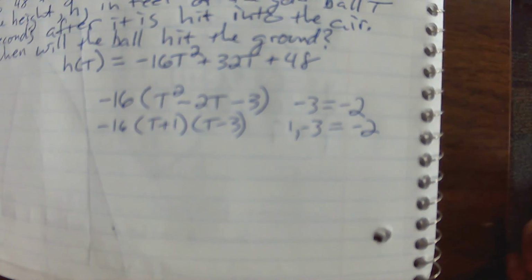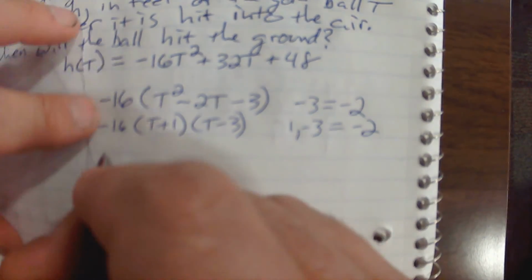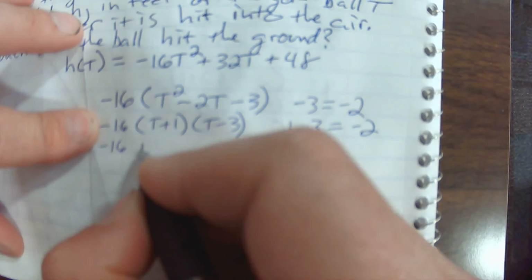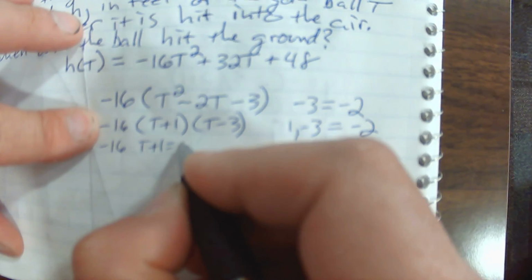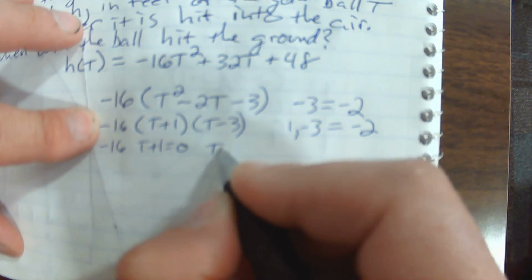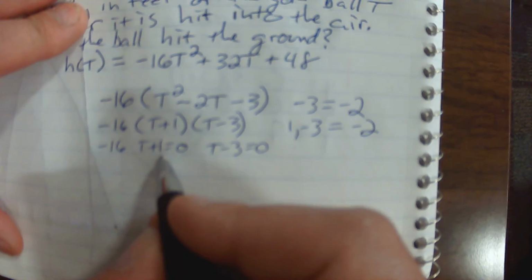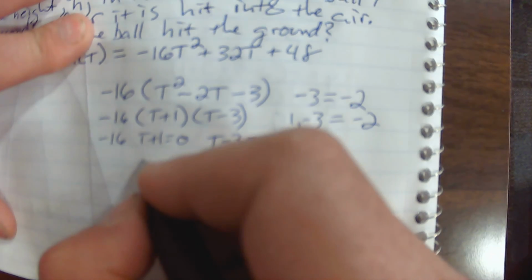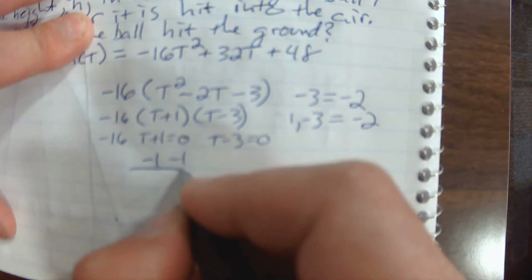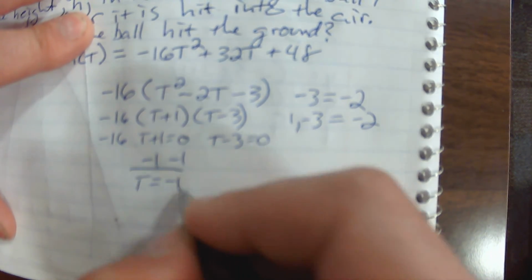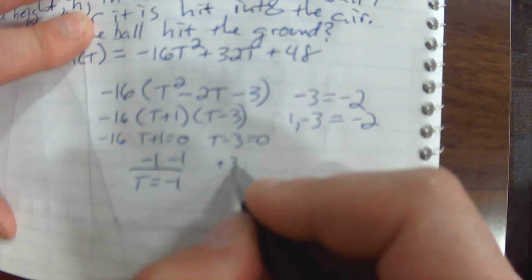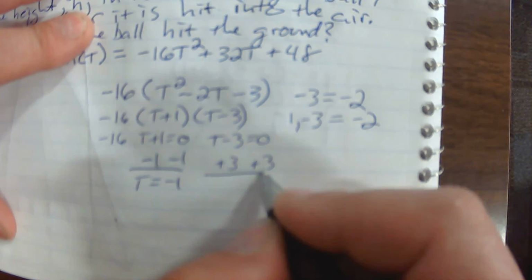Now remember, we're going to put those equal to 0 and solve. t plus 1 equals 0, t minus 3 equals 0. To get rid of the plus 1, I subtract 1, so t equals -1. Plus 3 on both sides, t equals 3.